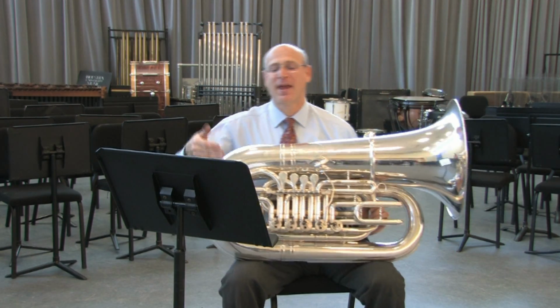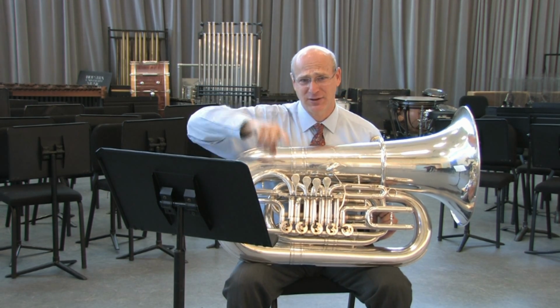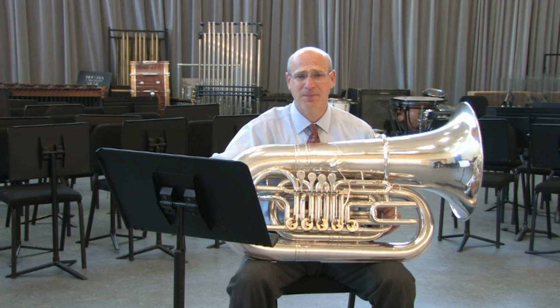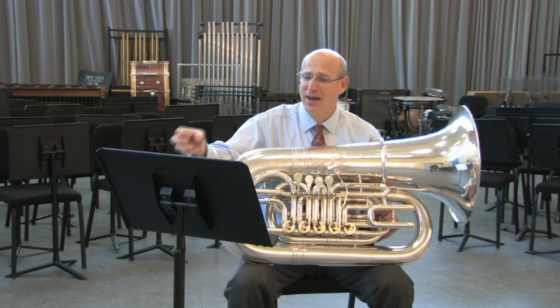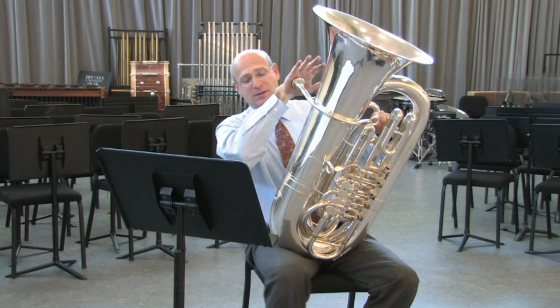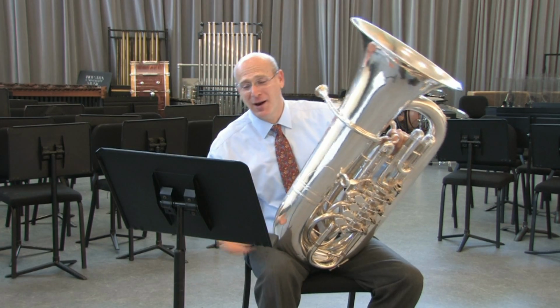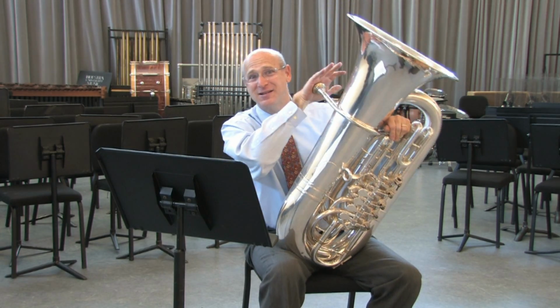You'll notice at the very beginning of the piece, these big note heads on stems. And if you look in the key, you'll see that what I'm asking for here is for you to slap the mouthpiece with the palm of your hand, like this. Now everybody who's ever played the tuba has made this sound.